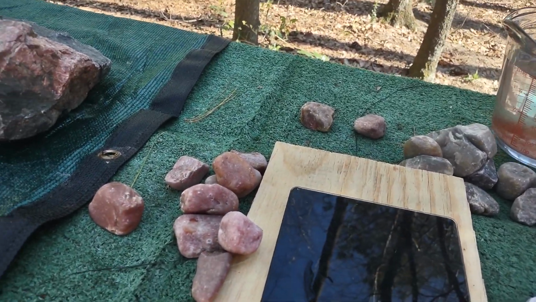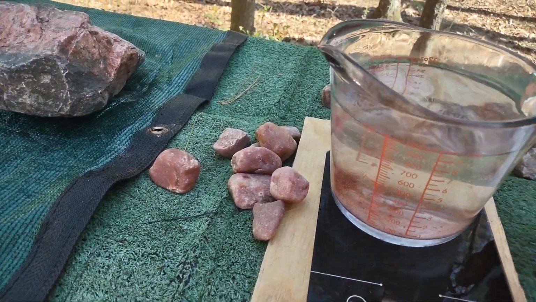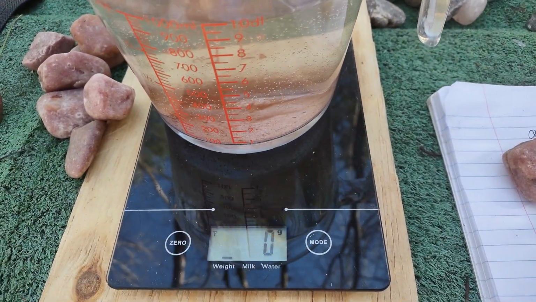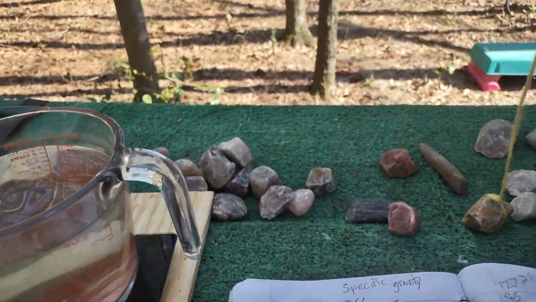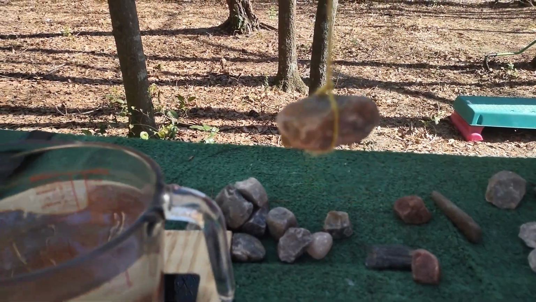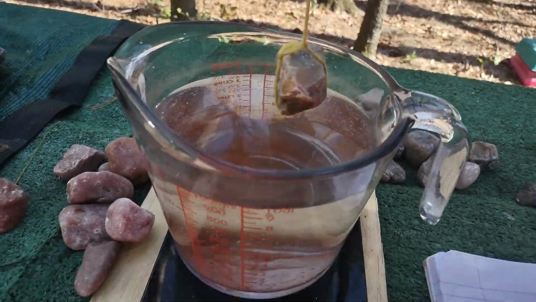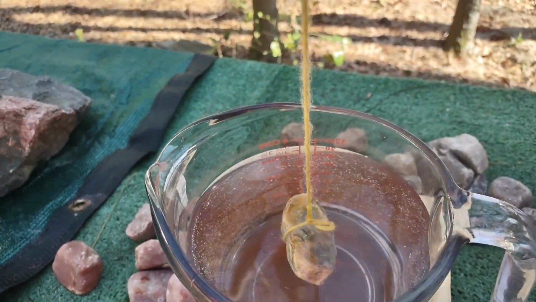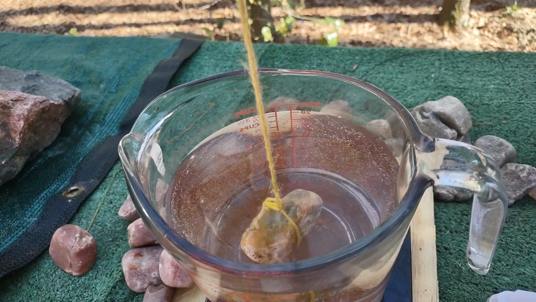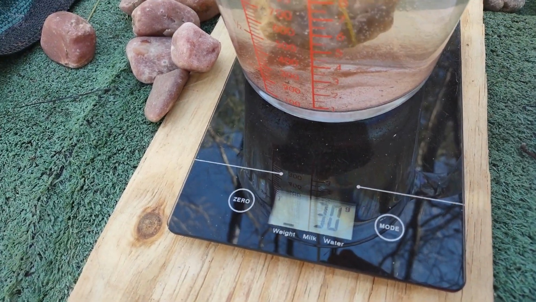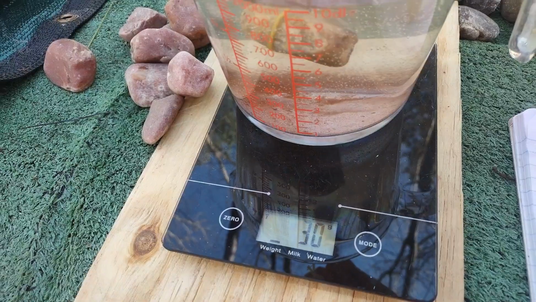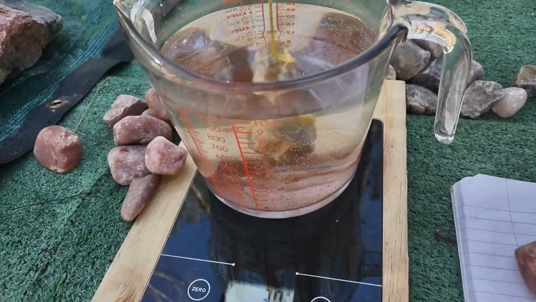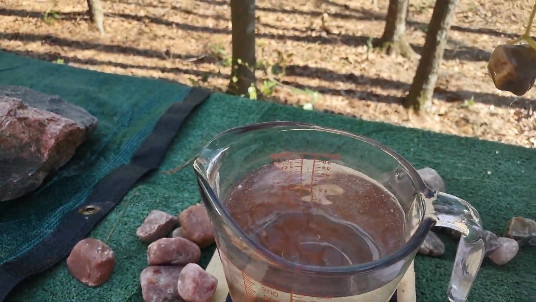Now I put this water back here and zero the scale out again. Back to zero. Now I pick this rock up on the string and put it right in the water, but don't let it touch the bottom or the sides. Just hold it there. Look, it's 30 grams. It can't touch the sides, it could swing around in there. It's got to be below the water. So it's 30 grams. Now I take it out.